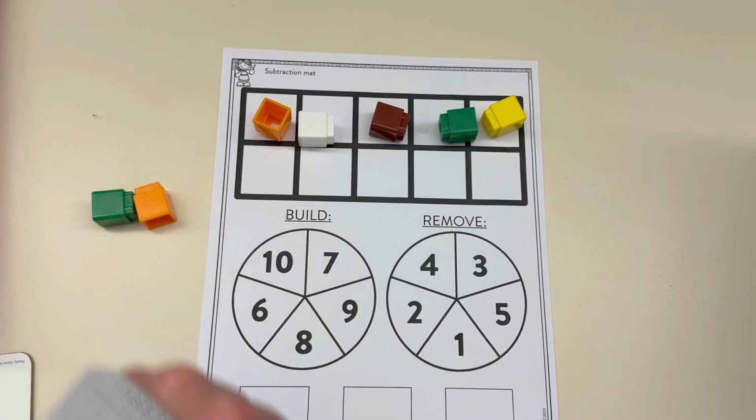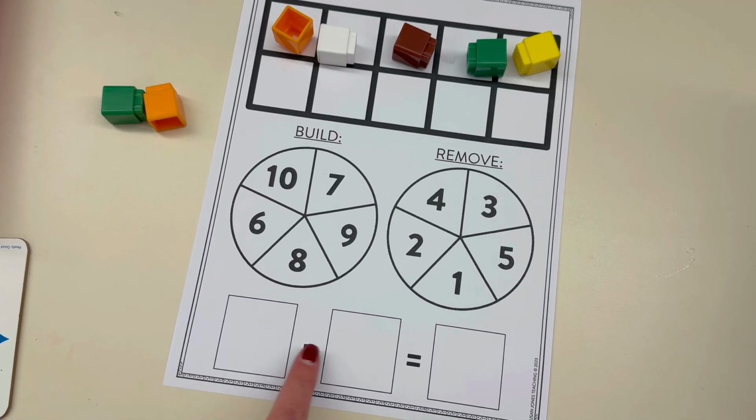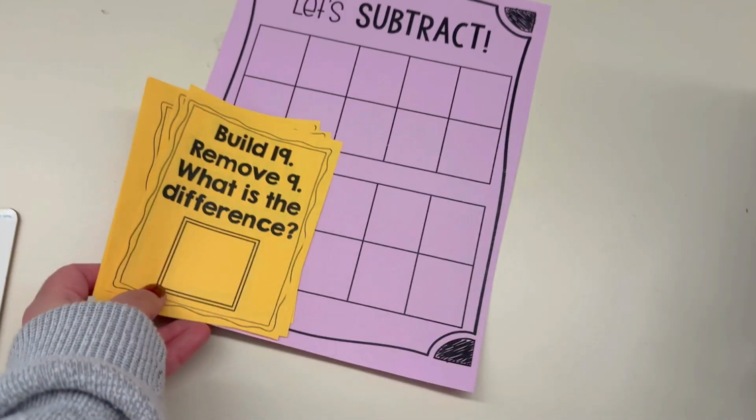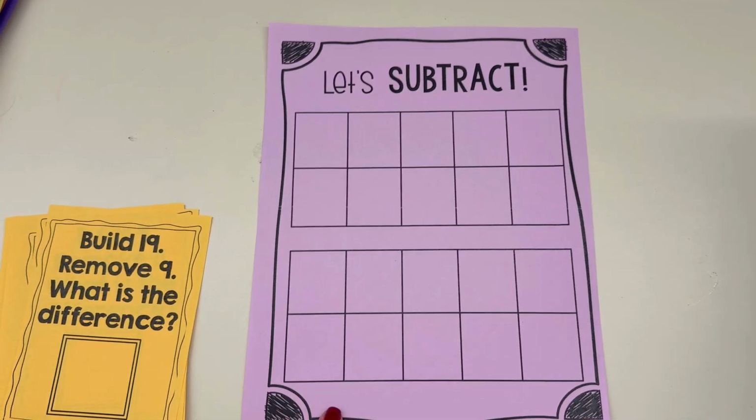We have some and we're taking some away. We're getting smaller for subtraction. And I like that they have to write the equation here. Then as we fast forward to subtraction within 20, I have these Let's Subtract mats.